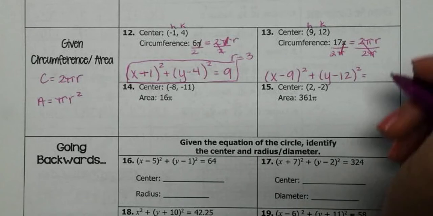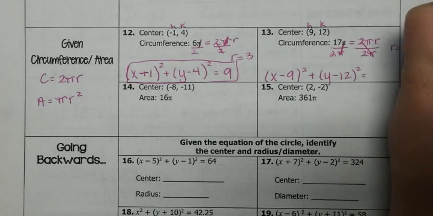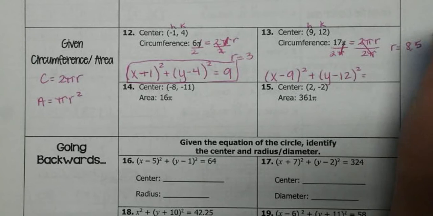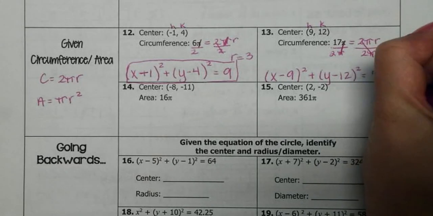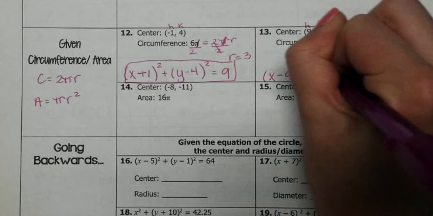I end up with my radius being 8.5. But I have to square it for my equation. So 8.5 squared is going to be 72.25. That's my equation.